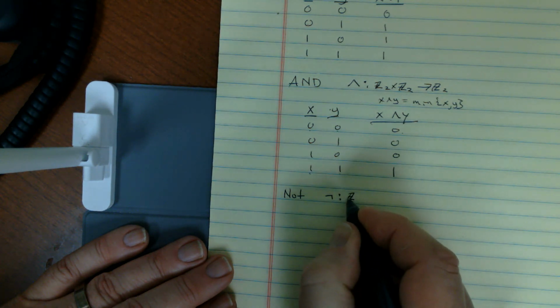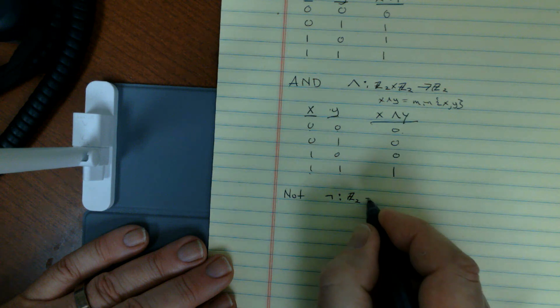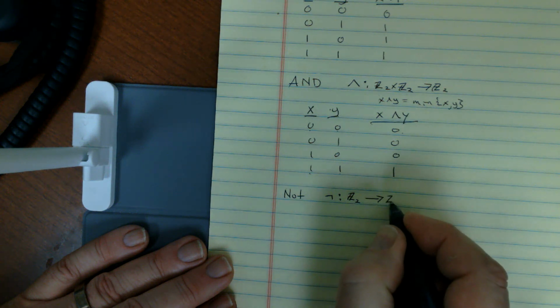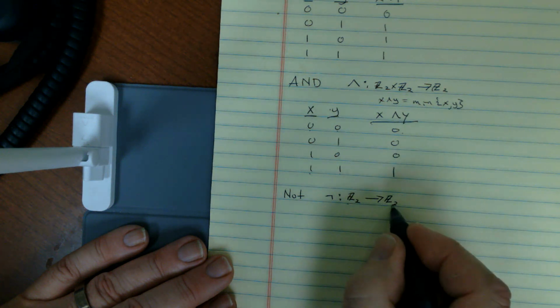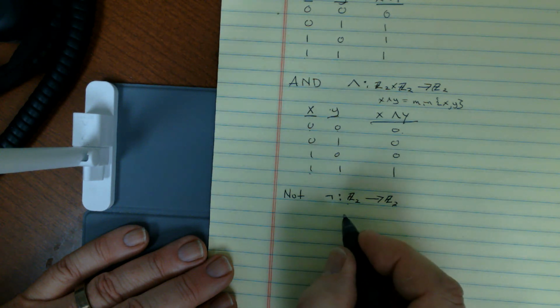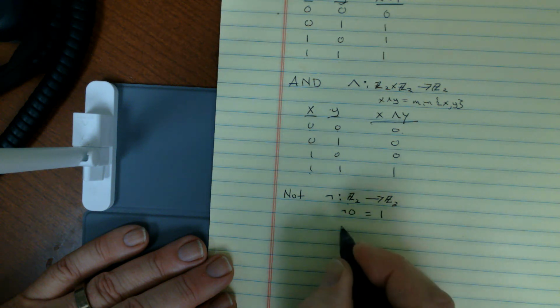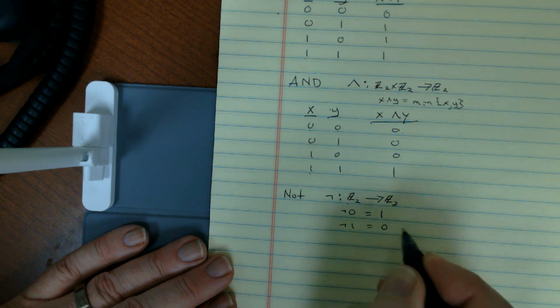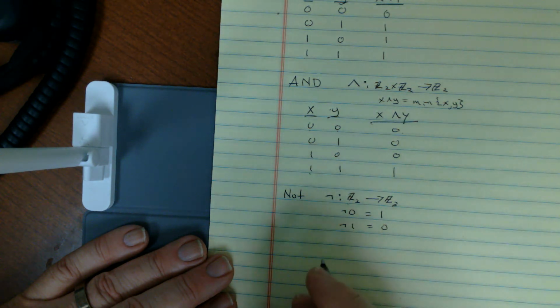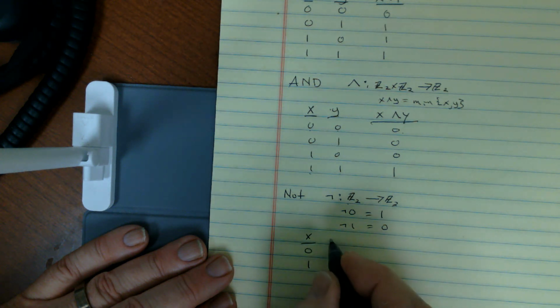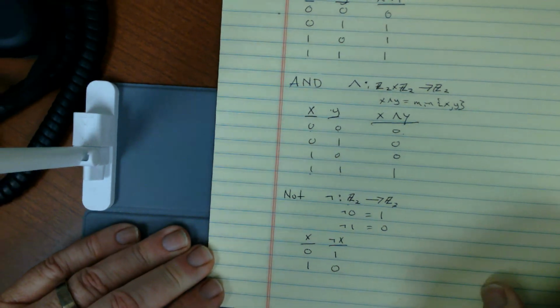This only has one argument. And it does take a Boolean value to a Boolean value, but it's contrary. Okay, not 0 is 1, and not 1 is 0. We simply invert something, and so with x taking the value 0, 1, not x is 1, 0. Okay.